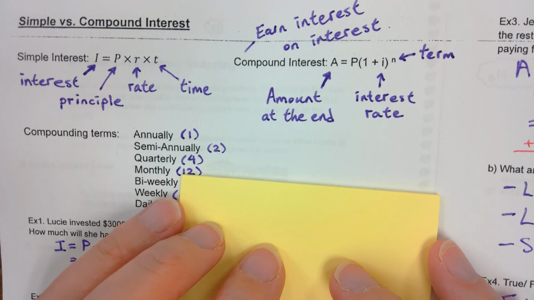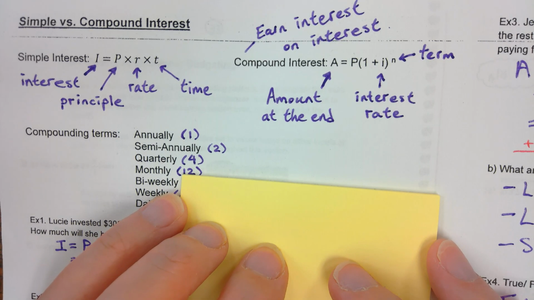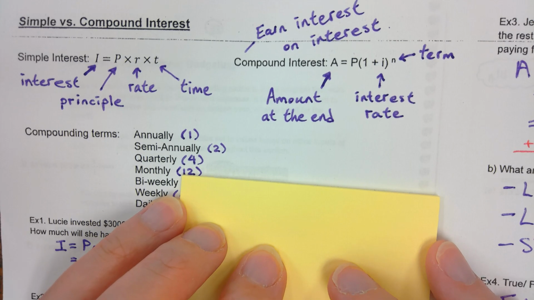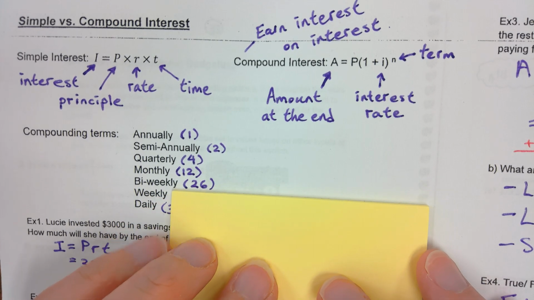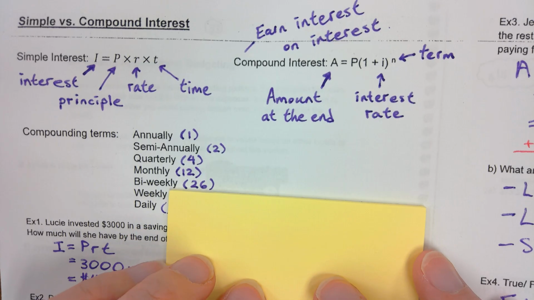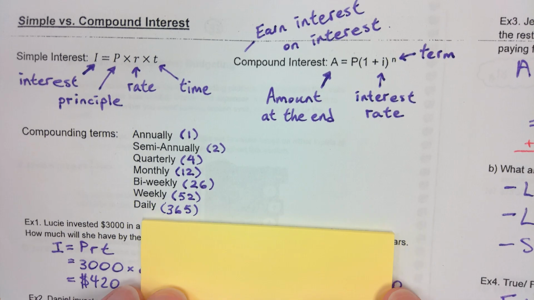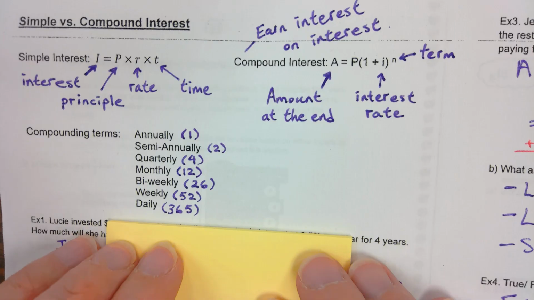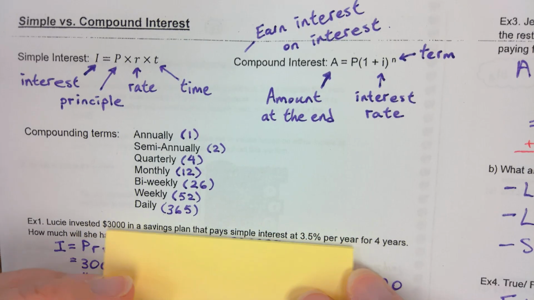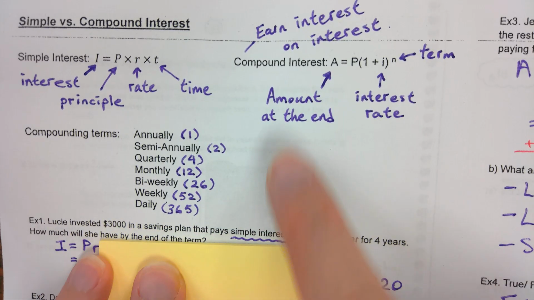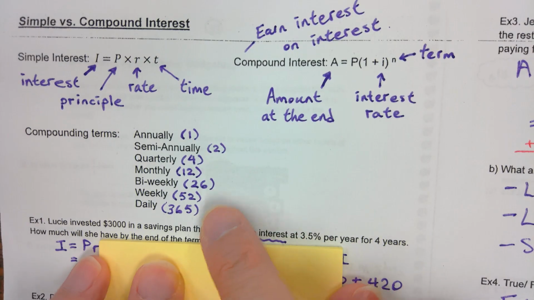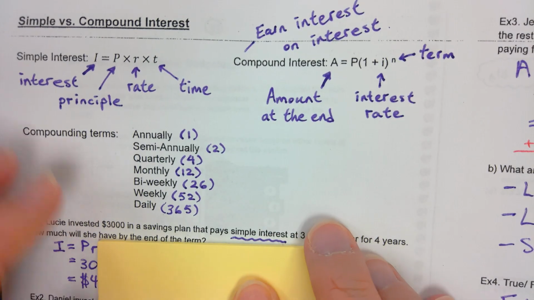Bi-weekly, we talked about this yesterday. Bi-weekly is what number? Kaden? Right. So how many every 2 weeks are there in a year? 26. Good. Okay. Sarah, weekly, how many weeks in a year? 52. And Grace, how many days in a year? 365. So we don't care about leap year. It's okay. We just do those. Especially my ESL students, make sure you know these words. Okay, so let's try an example together.